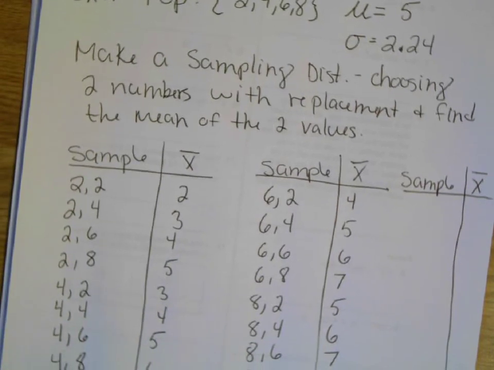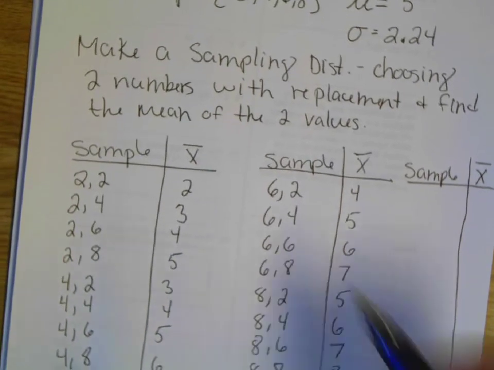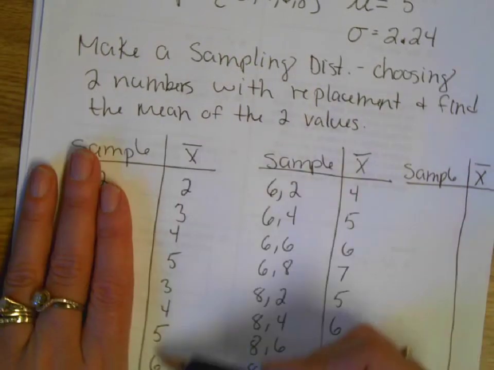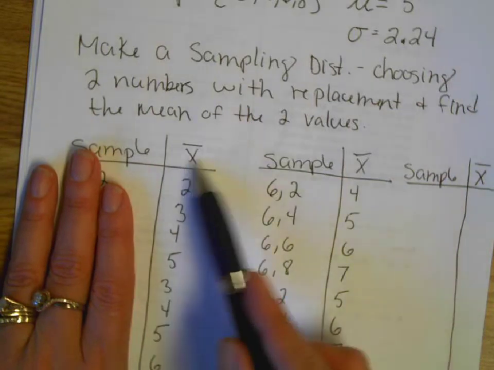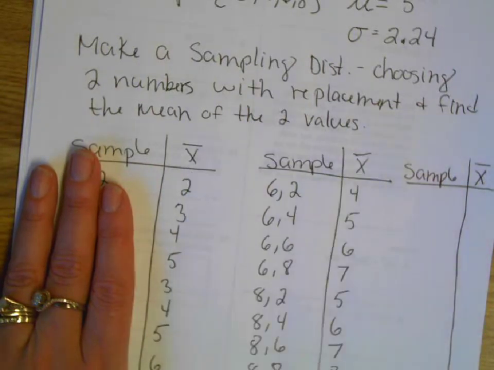Okay, so what I want you to do now is put all of the averages into list 1 and run 1-var stats to see what the average of the sample averages is and the standard deviation.